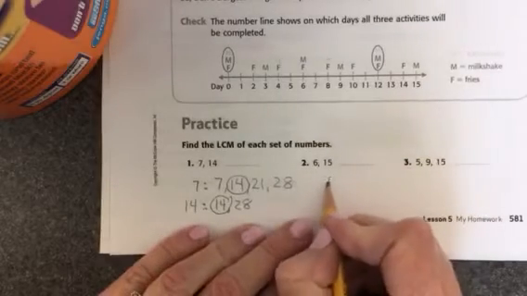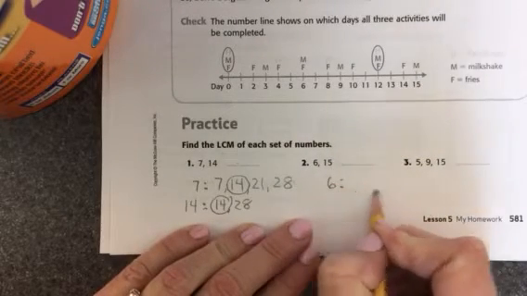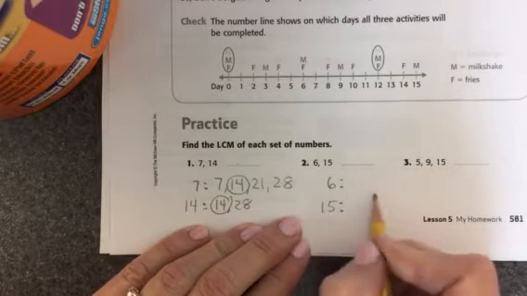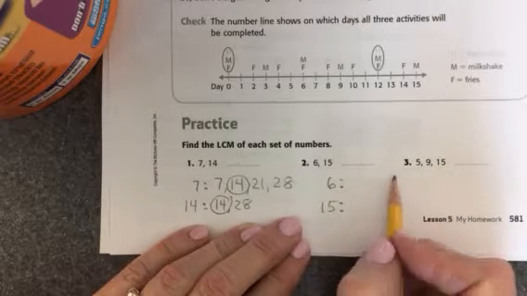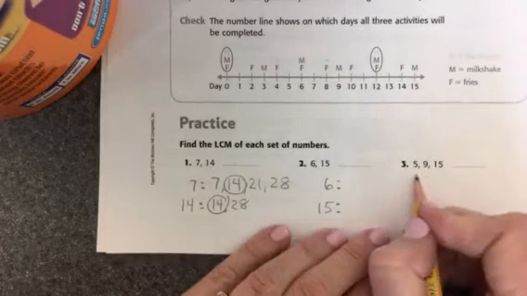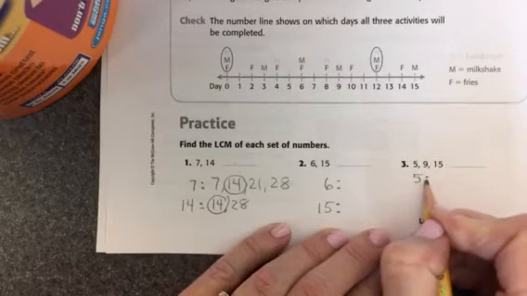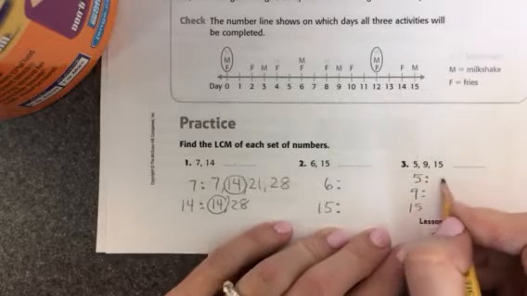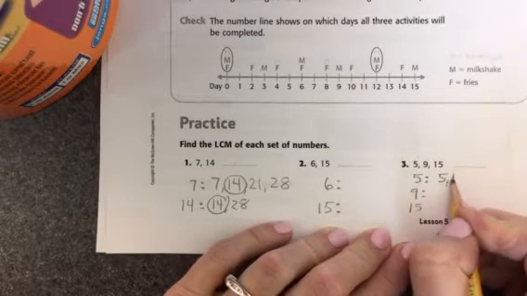Okay, you'll do the same thing here. Write the multiples of 6 and write the multiples of 15 until you get a common number in each of the lists. This time, you'll do 5, 9, and 15. So I'll write multiples of 5.